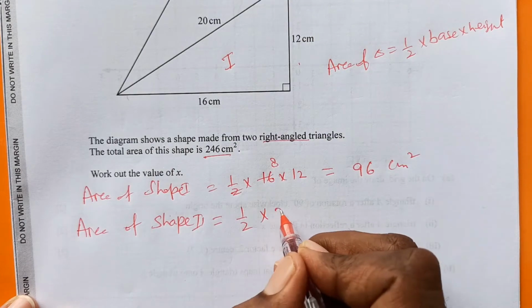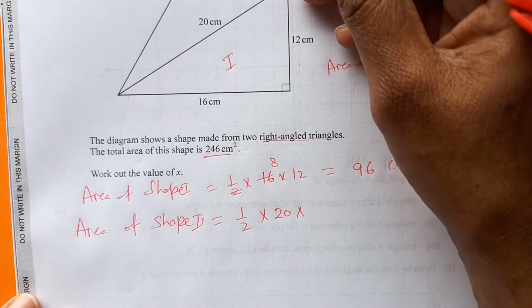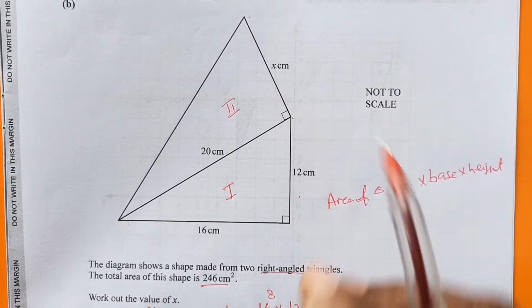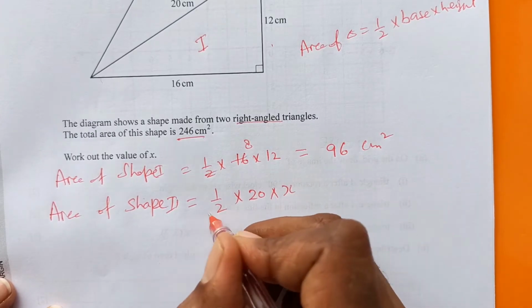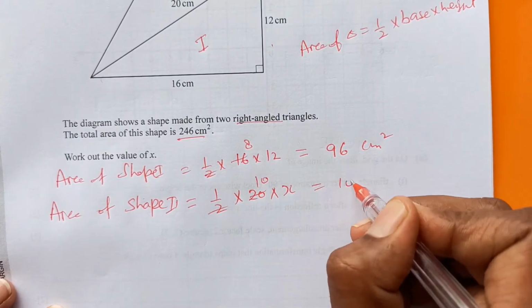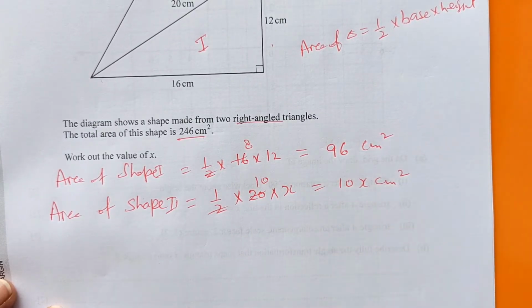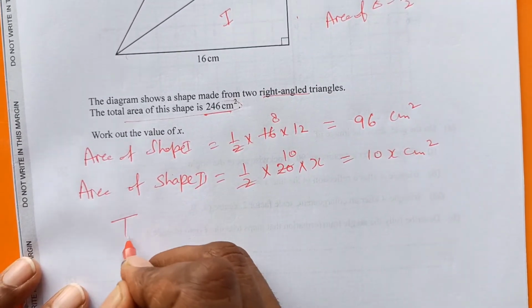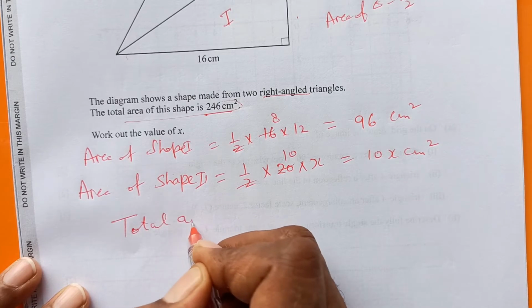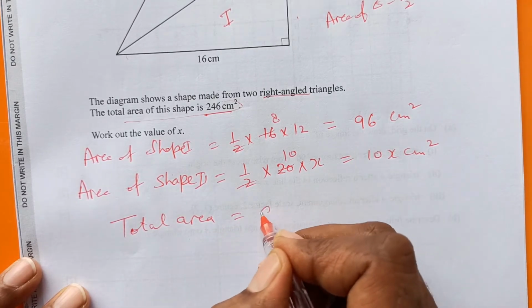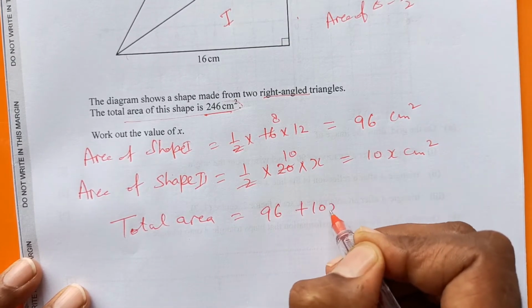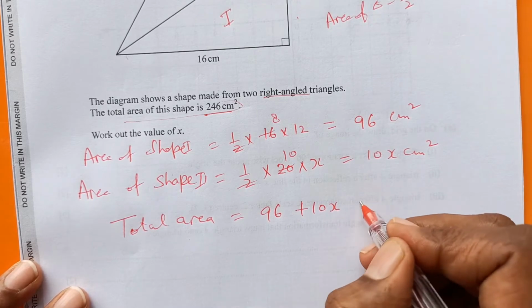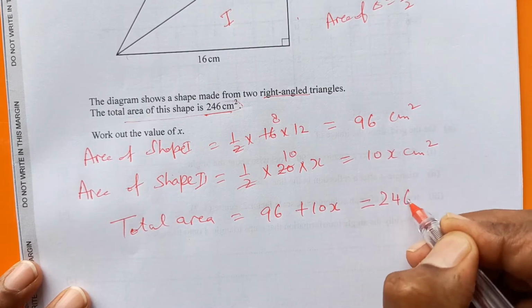Base is 20 and height is x here. This is height x. So this is 10x centimeter square. Now we are given the total area of the shape. So total area is 96 plus 10x, right?